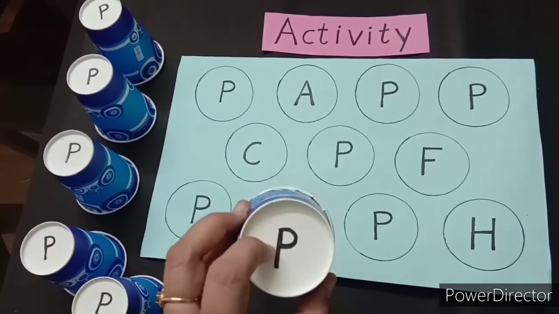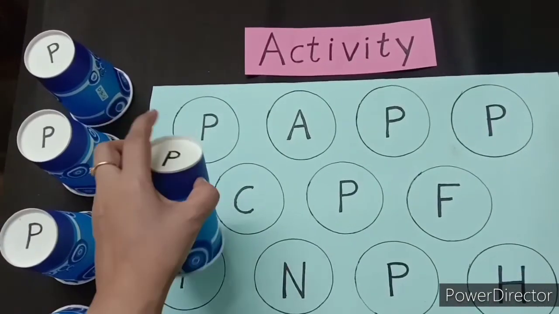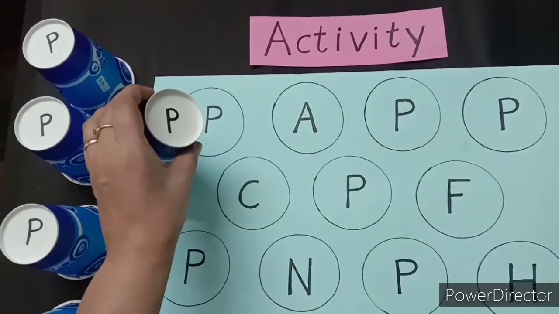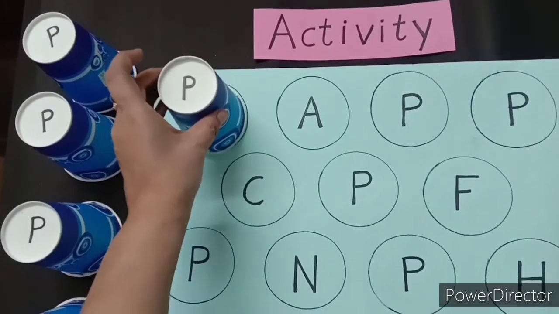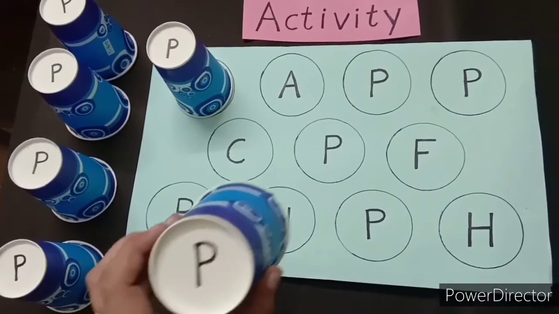This is baby P, small p. Now let's find Mama P. Is this Mama P? Yes, this is Mama P. So put this glass on Mama P. Now take the next glass.